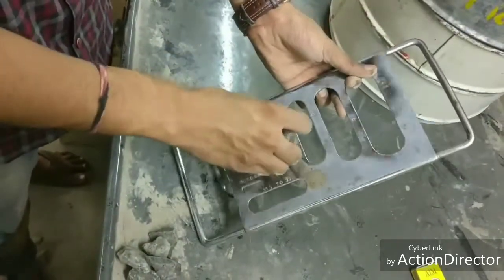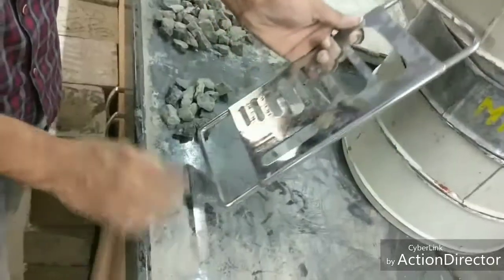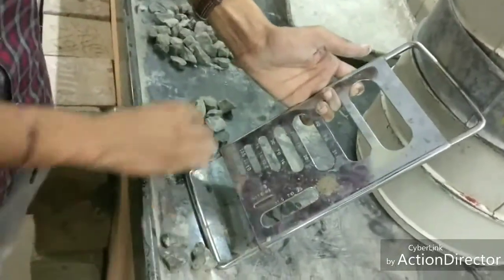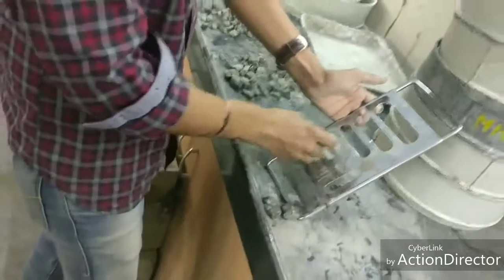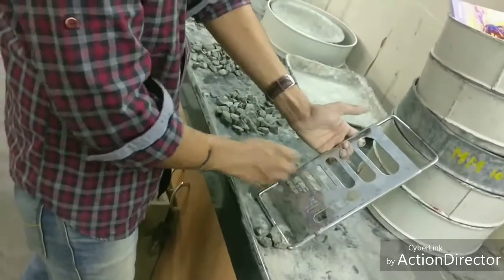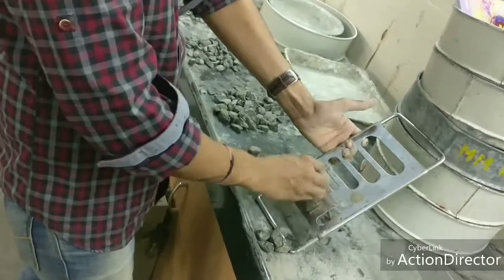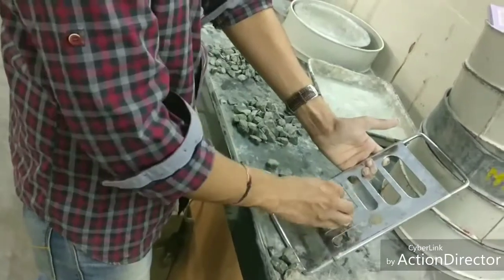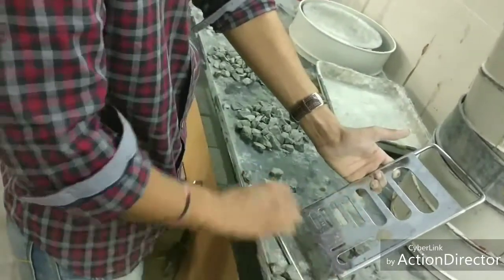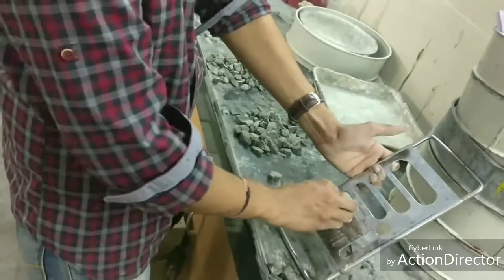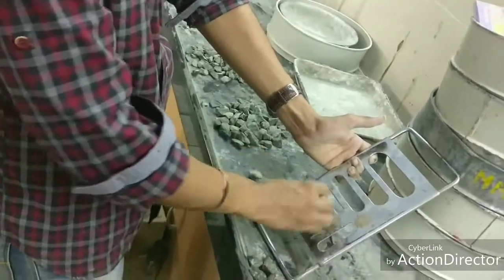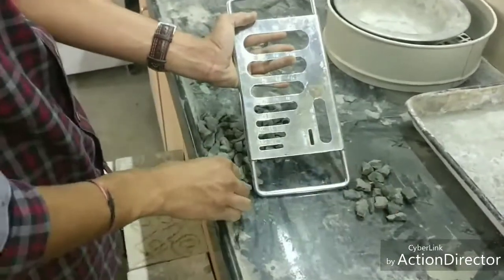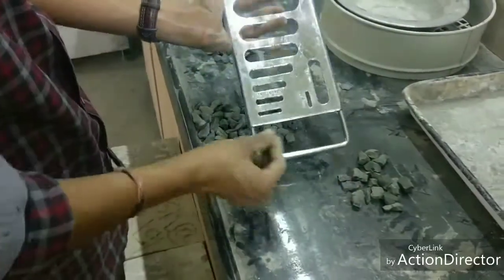As you can see, we are passing the stones through the corresponding slots of the thickness gauge. The passed and the retained stones are separated from each other.